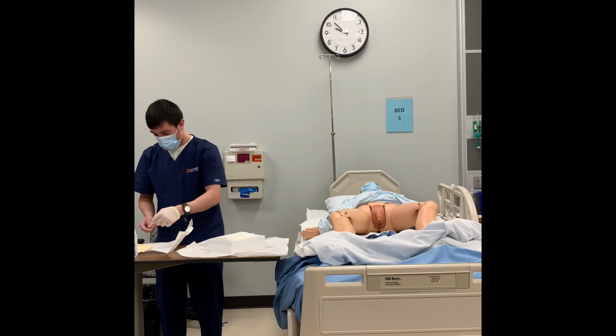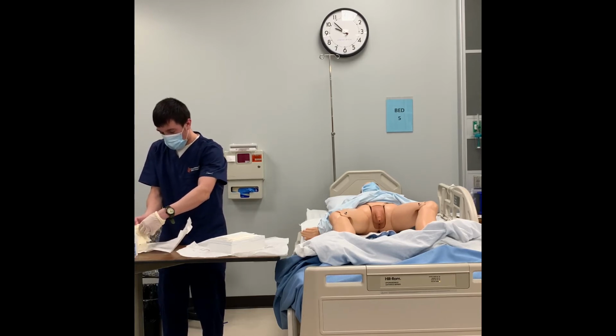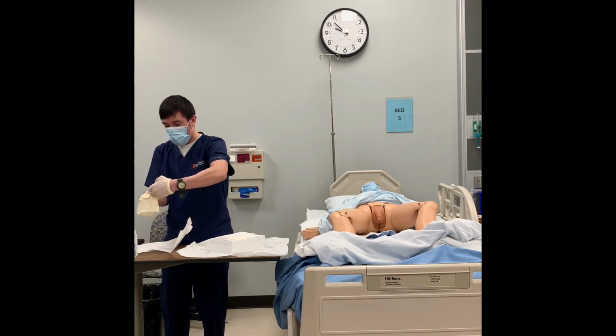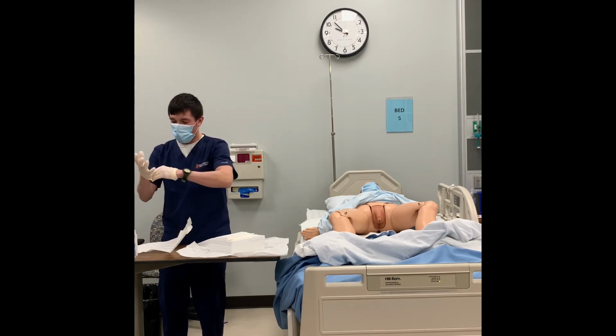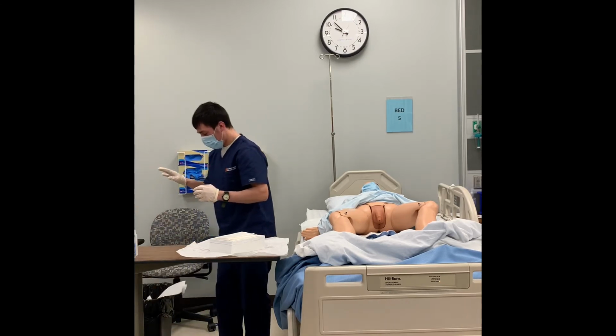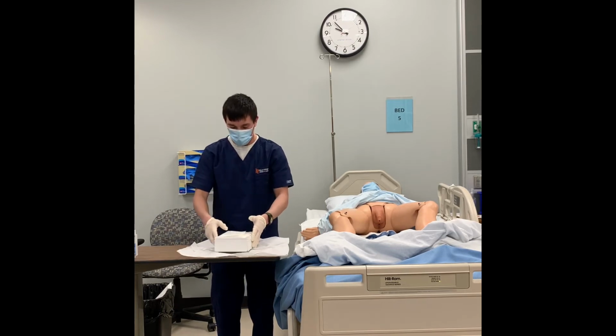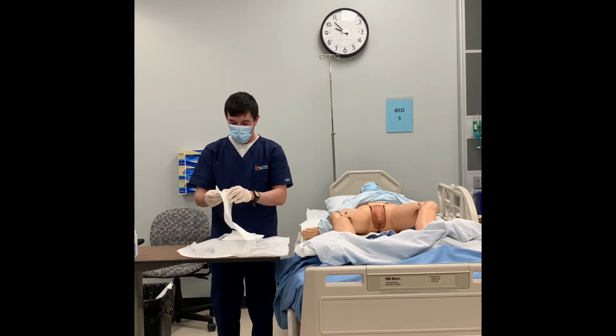Okay, and then from there, I'm going to the next one, and grabbing just that inside cuff and pulling up. Now I'm done with my gloves, pitch them, again, keeping my hands above, and now I can go ahead and adjust my box. So I have my first drape.